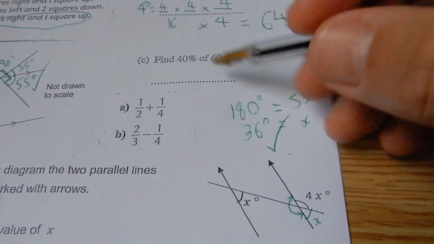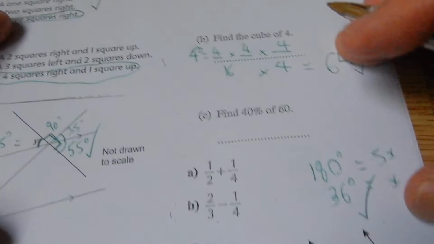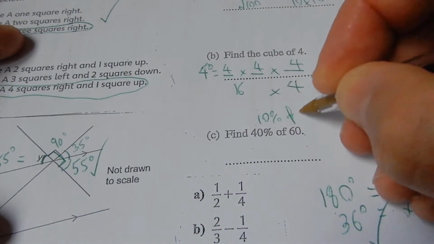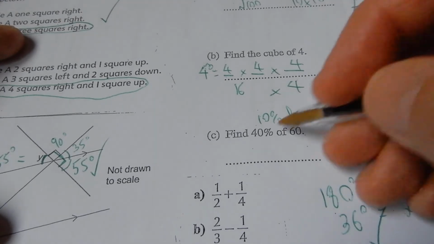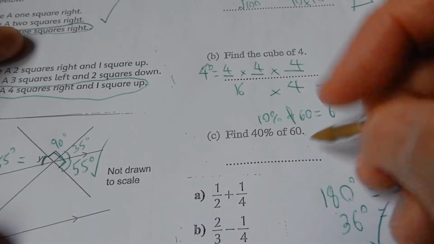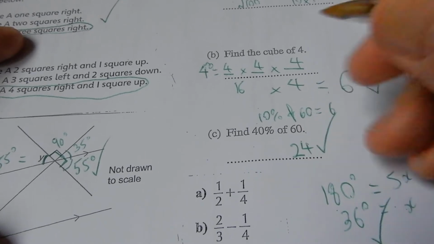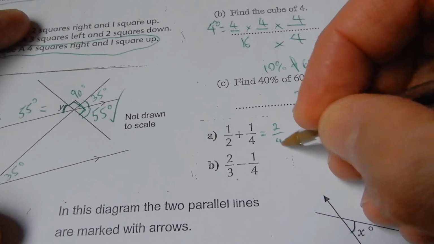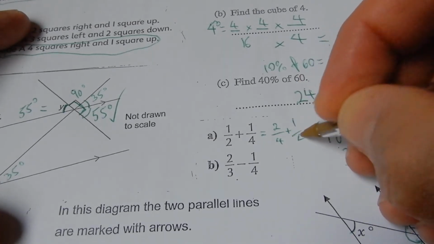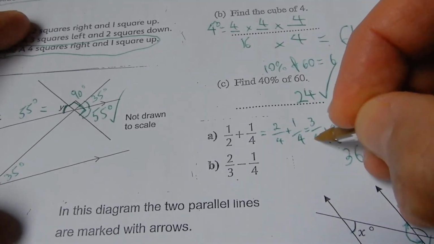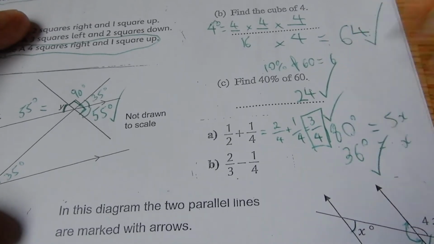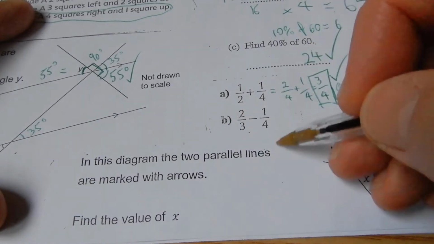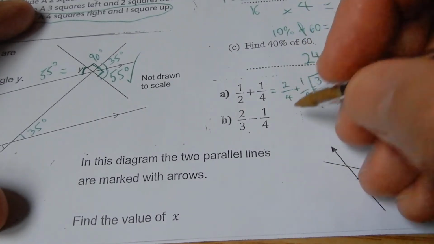Find out 40% of 60, well, 10% of 60 equals 6. Times it by 4. 6 times 4, 24. Half plus a quarter. Well, a half is 2 quarters already. Plus 1 quarter equals 3 quarters. It was a bit busy, isn't it? Okay, 2/3 take away a quarter, so we have to do this in twelfths.